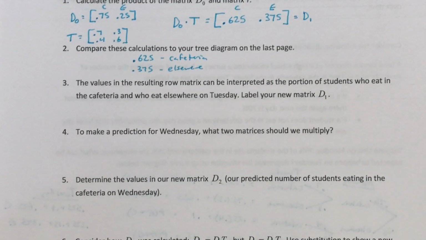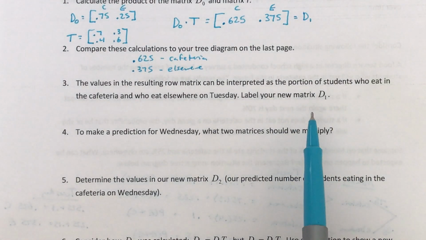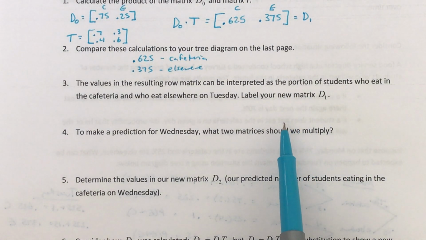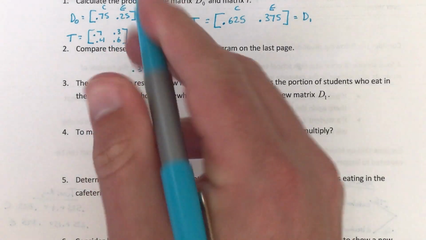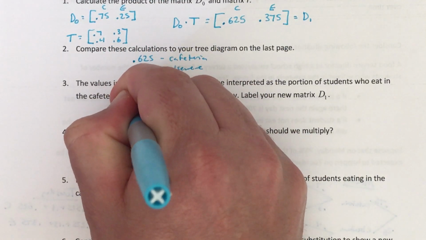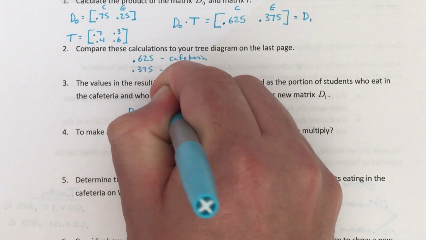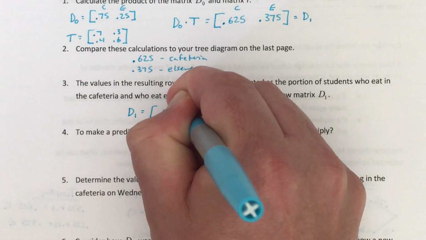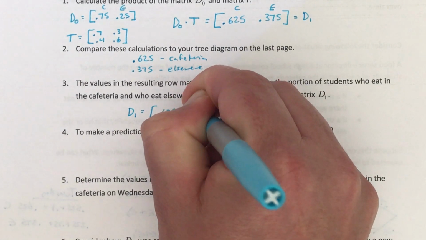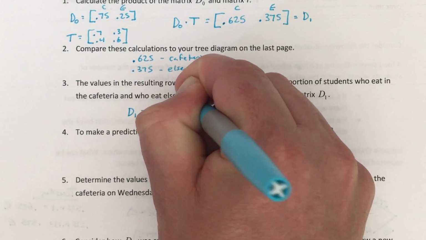That's what they want us to call that. So I'm going to just jot this down here, that D sub 1 is 0.625 and 0.375, again for cafeteria and elsewhere.